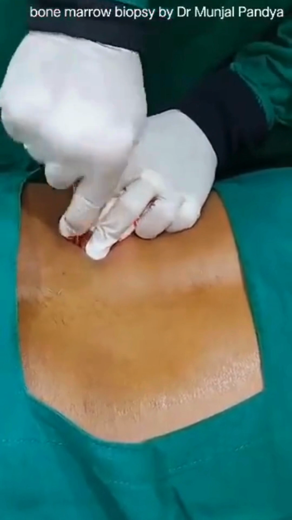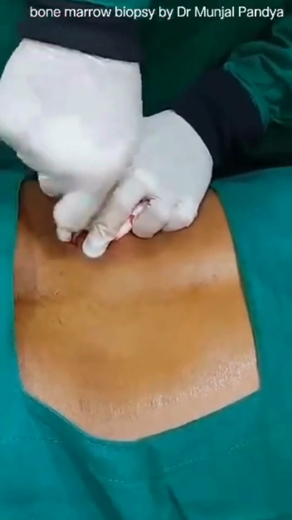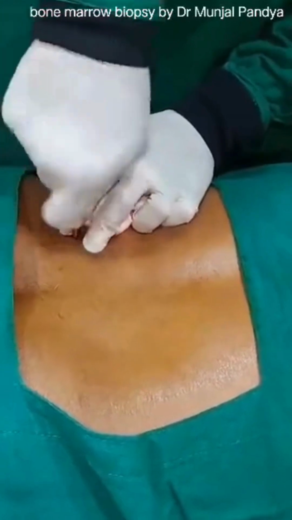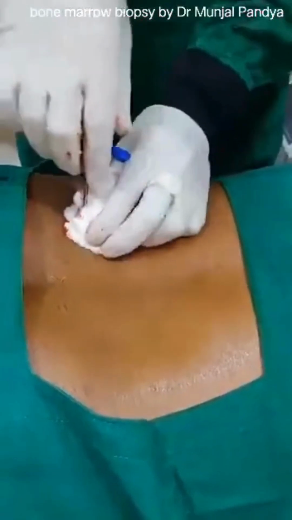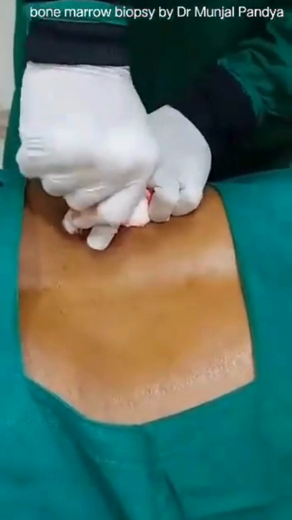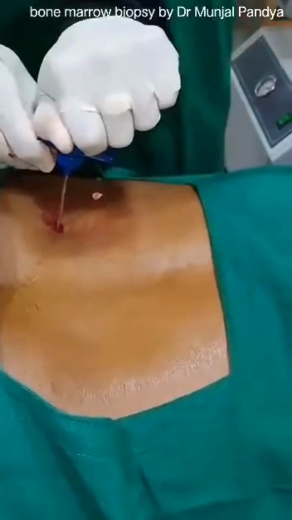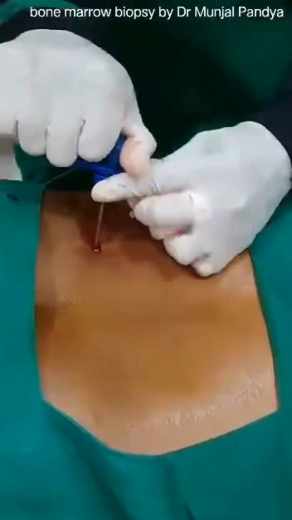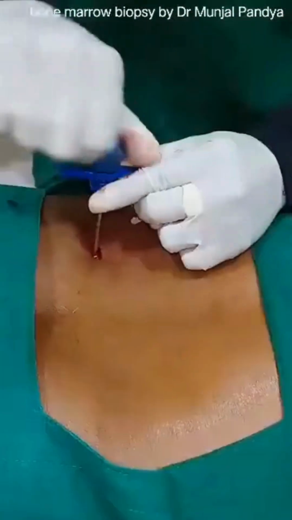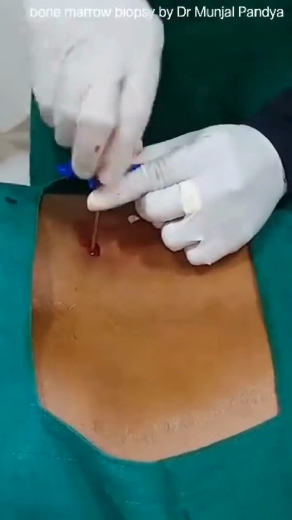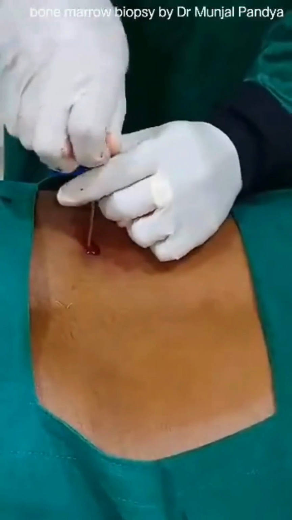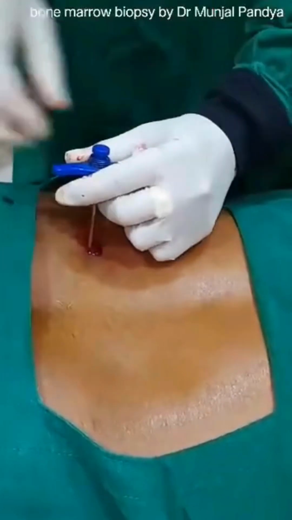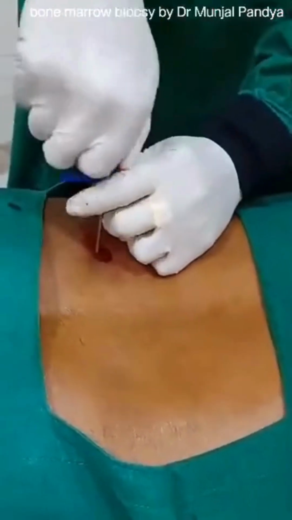So the same aspirate style, I am entering into the bone, right? The way I entered for the aspirate. Now it's in the bone. So now the difference between aspirate and trephine is that I'm removing that inside stylet from the needle.